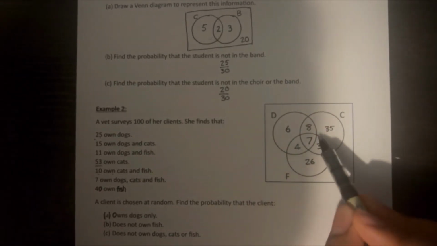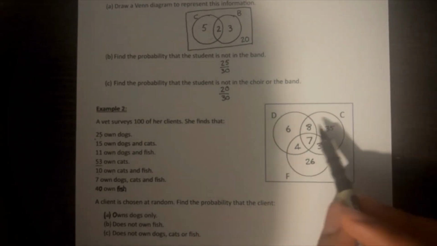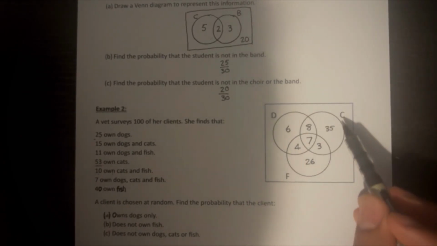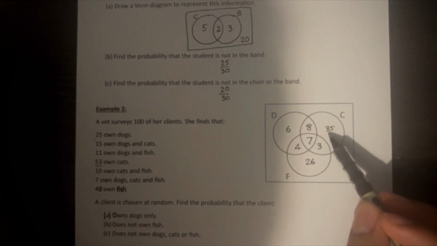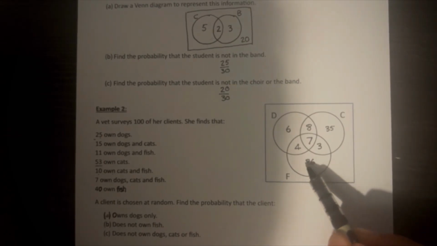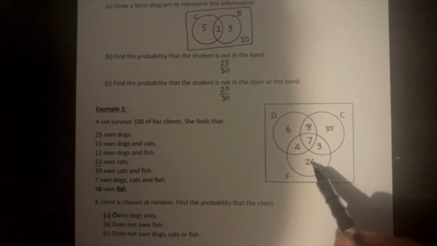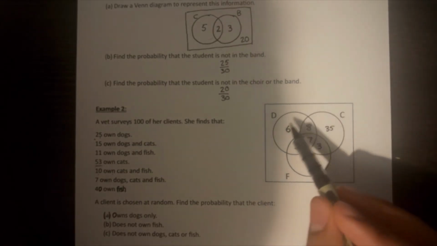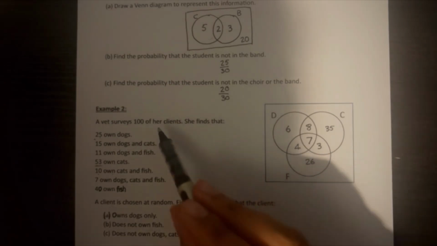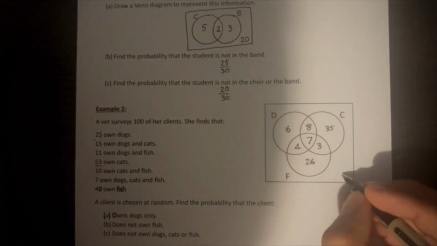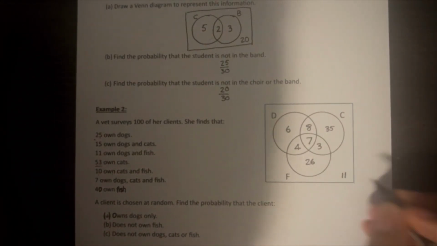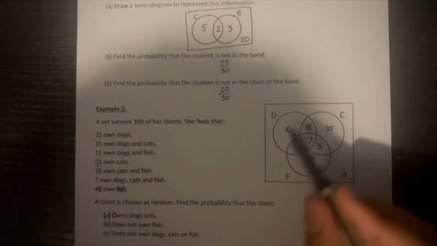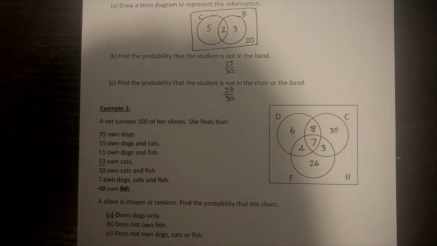So if we add together everything that is in the circles, we had, well, cats was already 53. That's our largest number. 53 added to 26 is going to give us 79, plus 10 is going to give us 89. So we've got 89 in here. Since the total is 100, I can do 100 subtract 89, and that is going to be 11 left over there. So we've now filled out that Venn diagram.